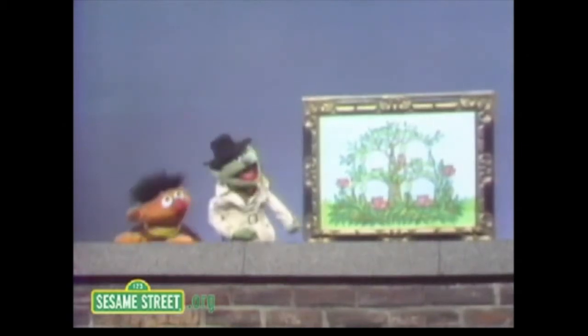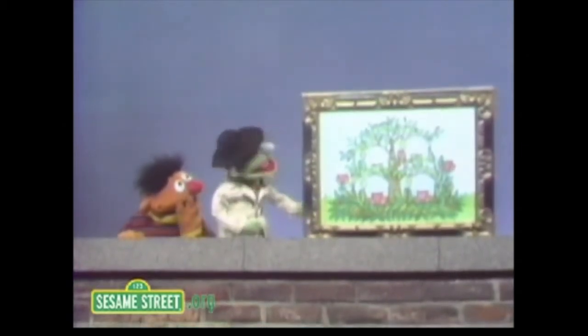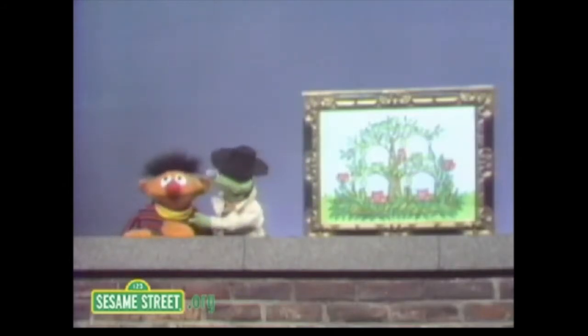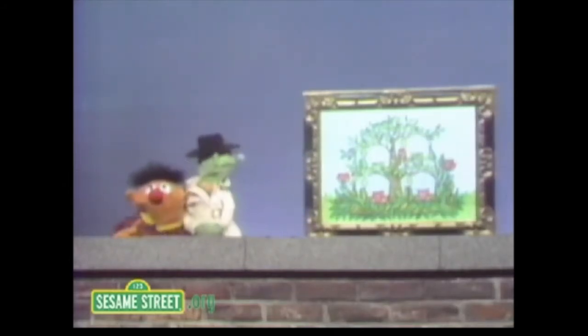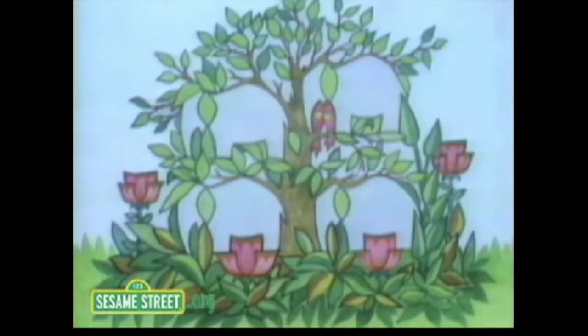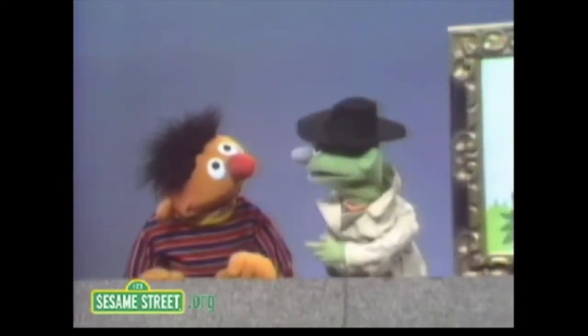A beautiful hand-painted picture of elephants. Elephants? Hey, I don't see any elephants in that picture. I see a tree there, and I see some leaves and birds, but I certainly don't see any elephants in that picture. You don't, huh? No. All right, tell you what I'm gonna do.